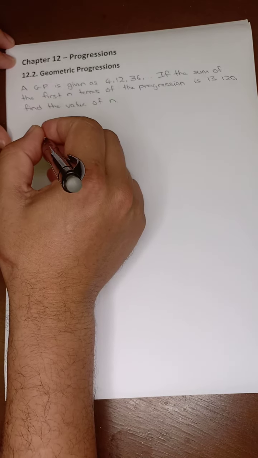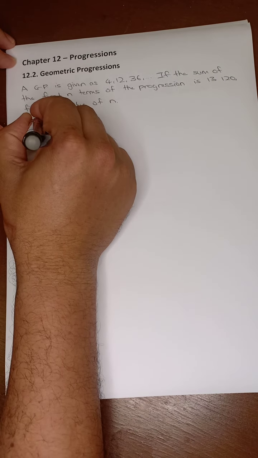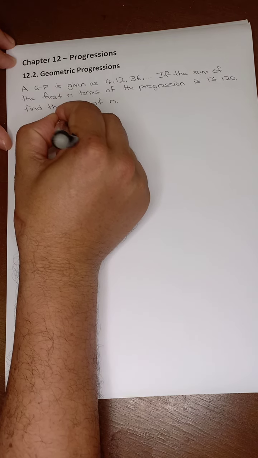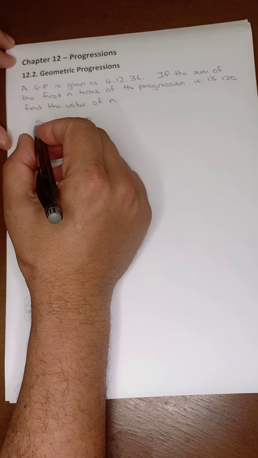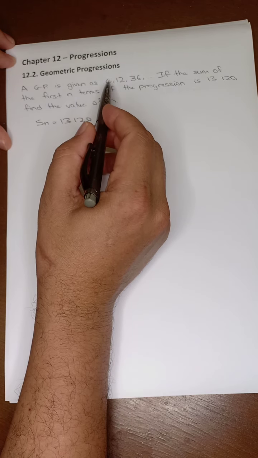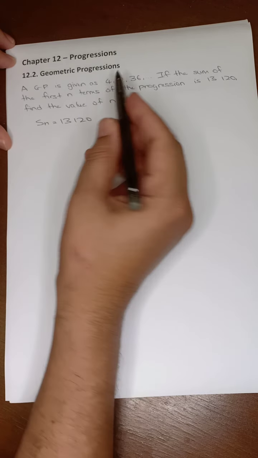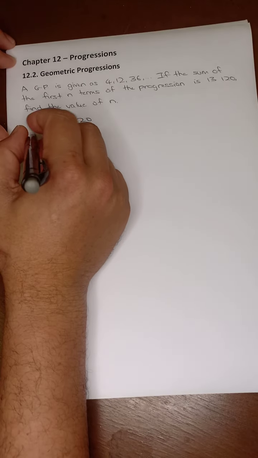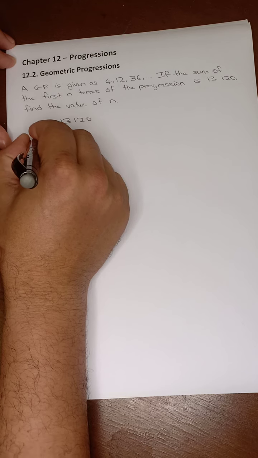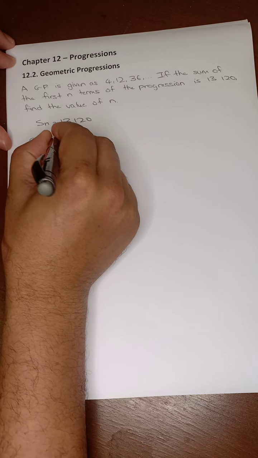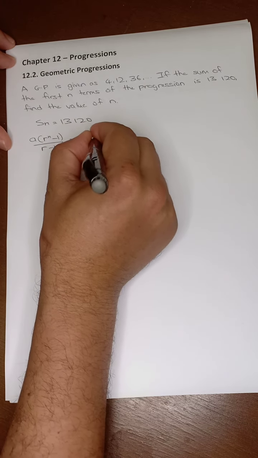So how to do that? It's given the sum of the first n terms, so Sn equals 13120. We know that. And what's the formula for Sn? Before that, we see that the second term is bigger than the first term, so r is bigger than 1. So we use the formula a(r^n - 1)/(r - 1) equals 13120.